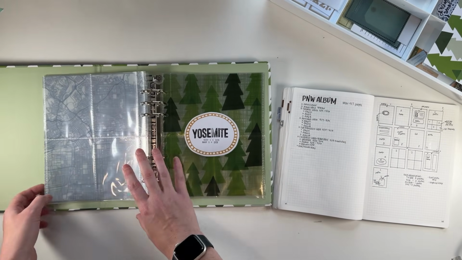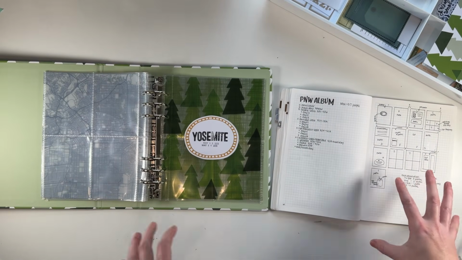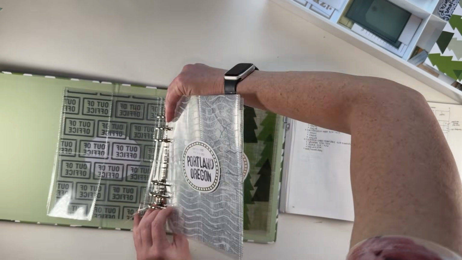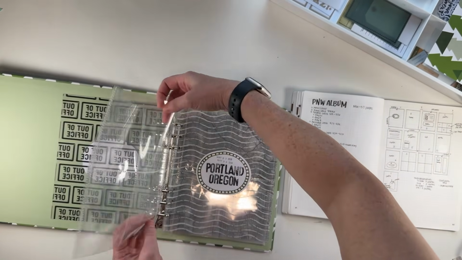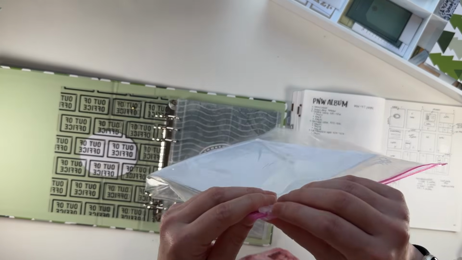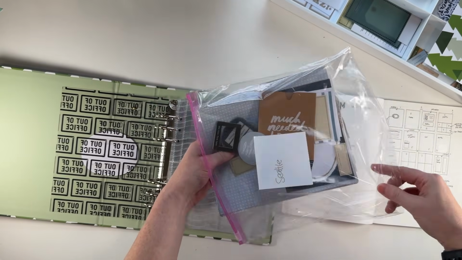But what I'm going to do now, I think, is put together some of these cards and put cards into the pockets so that I have a base in here. So let's go up to Seattle first and I'll show you what I'm talking about. Here's my Seattle bag. Oh, it's unzipped. I'm just going to pull all my Seattle supplies out to start.